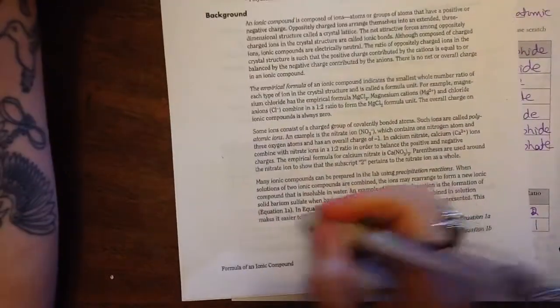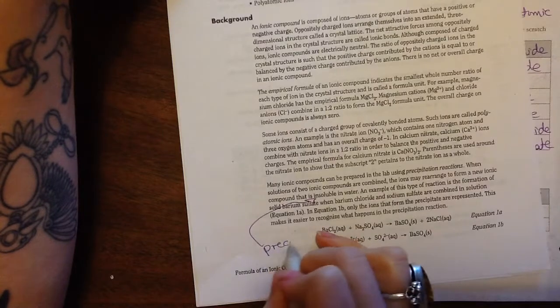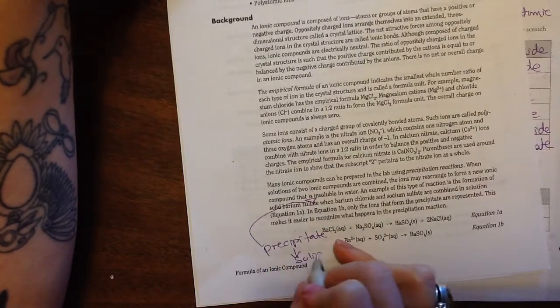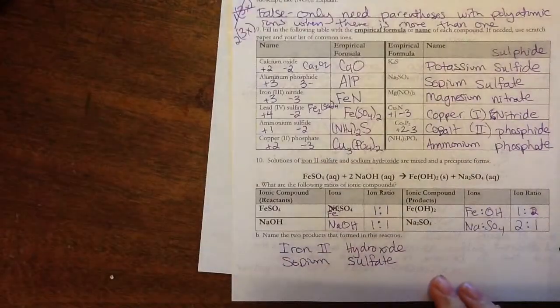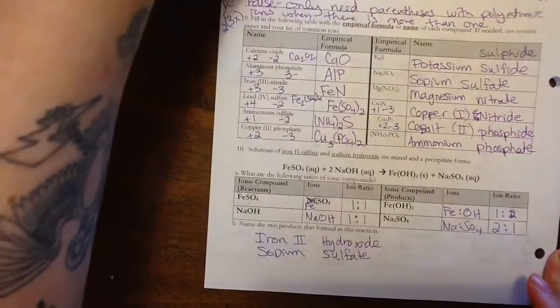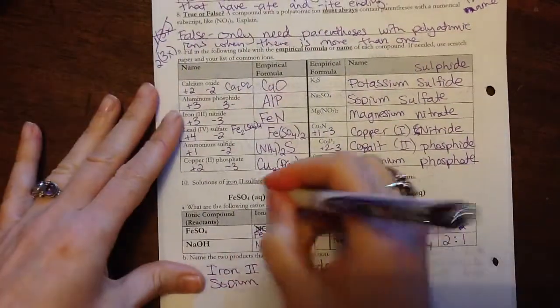So that means that this is insoluble in water, that is a precipitate. That is a precipitate, also known as a solid. So if you have a solid that doesn't dissolve in water, that is a precipitate. Which of these 4 different compounds are a solid?